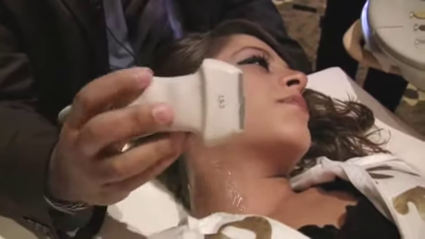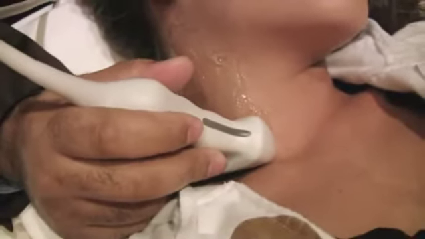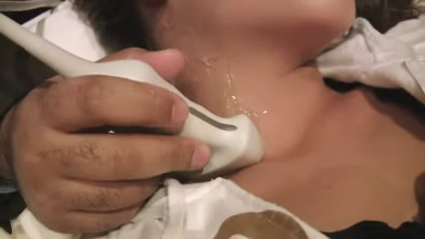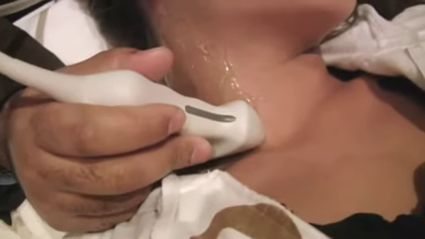And we're going to start out the evaluation at the base of the neck, as far down as you can go, and identify the origin of the common carotid artery. Now, the anatomy is a little bit different on the right than it is on the left. And on the right, you can almost always identify the origin of the common carotid artery.